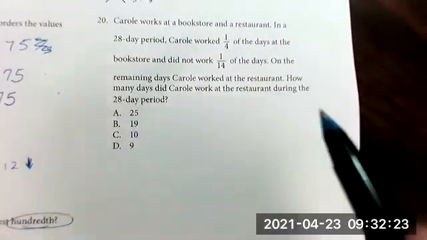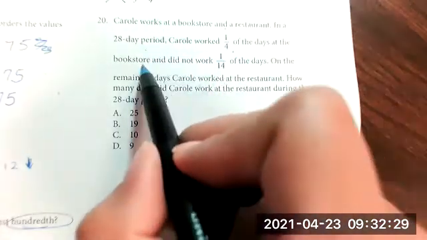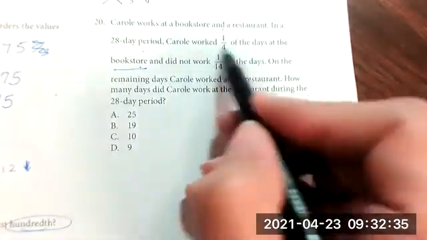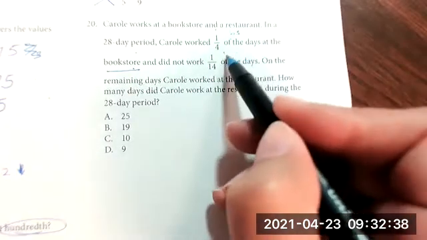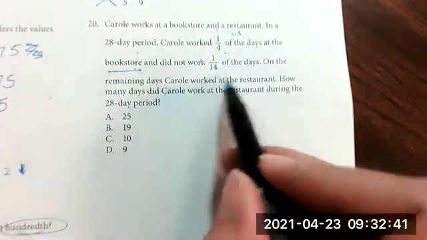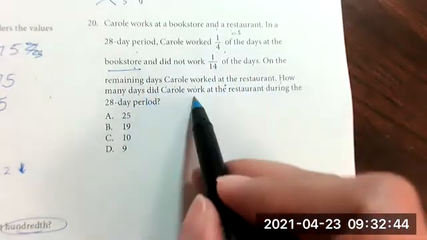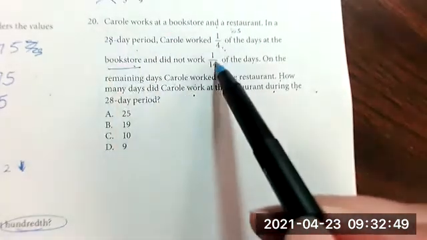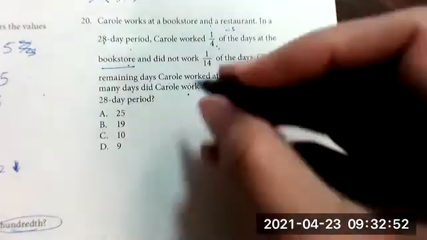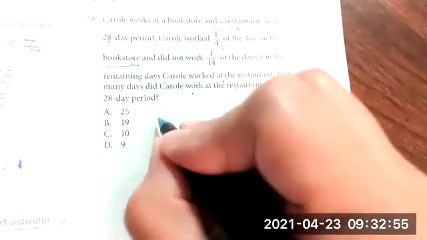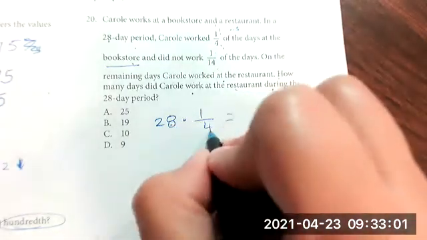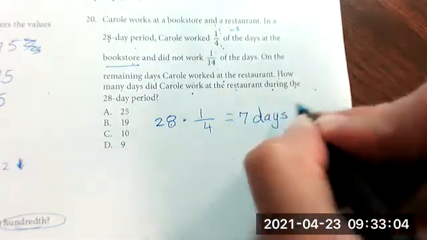All right, so number 20 says 1/4. Carol works 1/4 of the days at the bookstore. And 1/14, she doesn't work. So this one, the 1/4 is for the bookstore. And for this one is she doesn't work. And then it says, on the remaining days, how many days did Carol work at the restaurant? So really we're supposed to subtract the 1/4 of this and the 1/14th of that. So since it's just 1/4, we can just divide. So 28 times 1/4 is 28 divided by 4. That's 7 days at the bookstore.